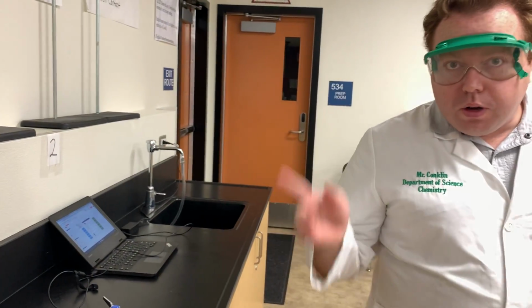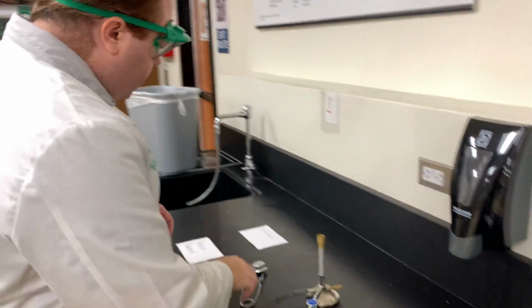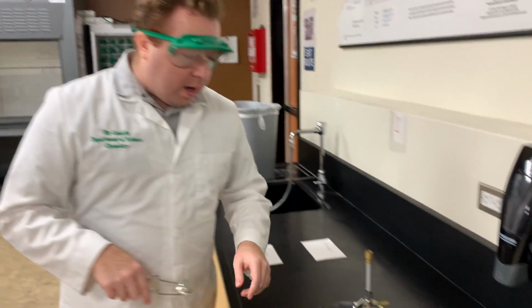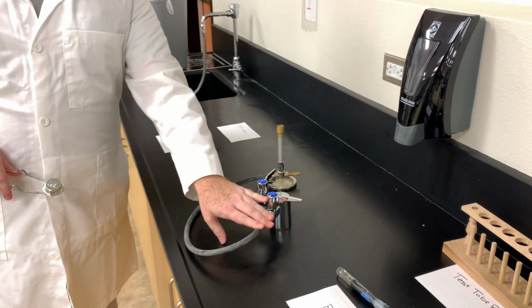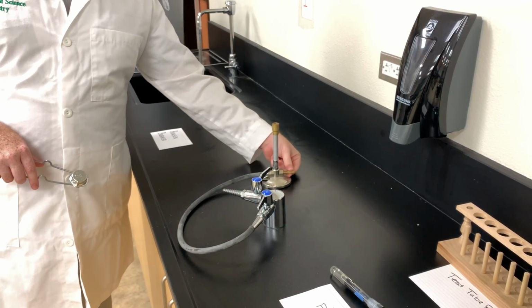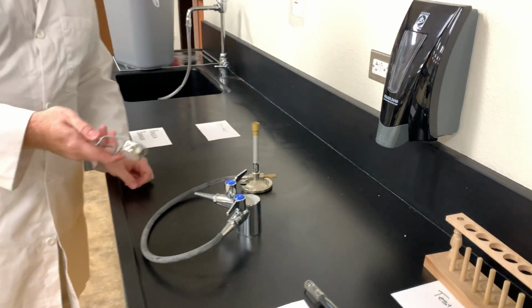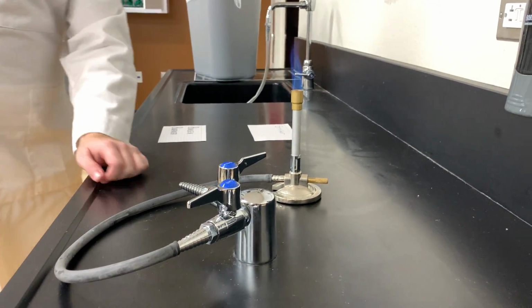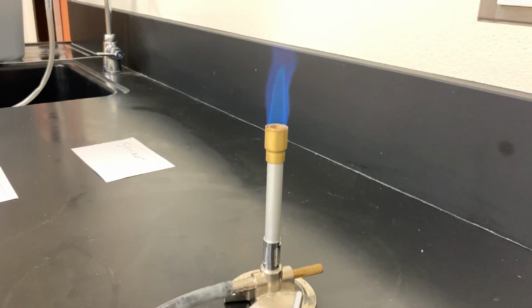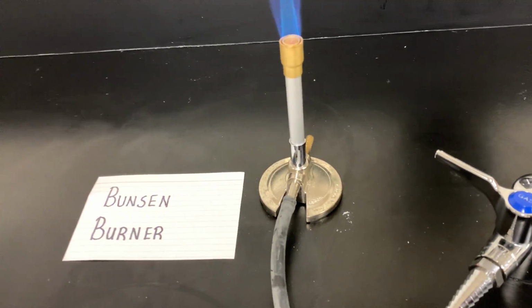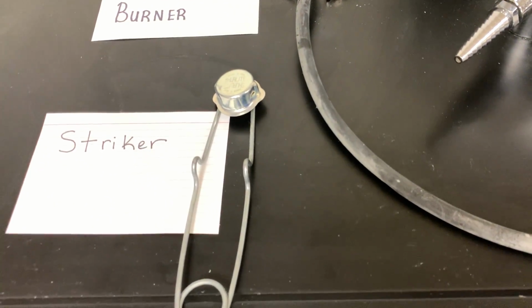All right. Moving on, let's go to the Bunsen burner next. That's right over here. This is everybody's favorite. The Bunsen burner is a heat source in which we can add energy in the form of heat to things. It's connected to this gas outlet right here. All you have to do is turn the gas outlet on, make adjustments with the gas valve here, and then using the striker, which is the second piece of chemistry equipment, you can light the flame and start adding energy to what you need to add energy to. And again, this is the Bunsen burner, and this is the striker to light the Bunsen burner.